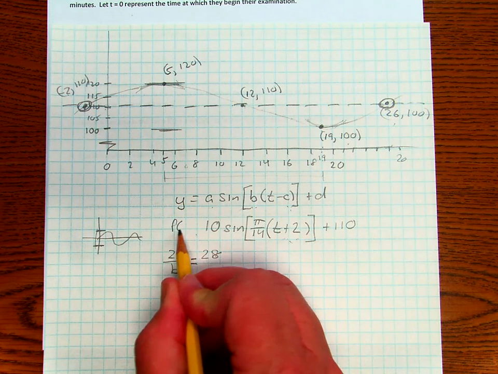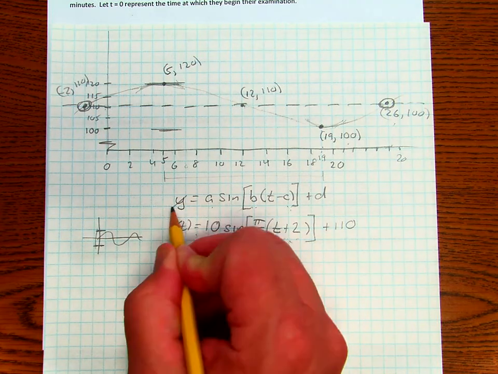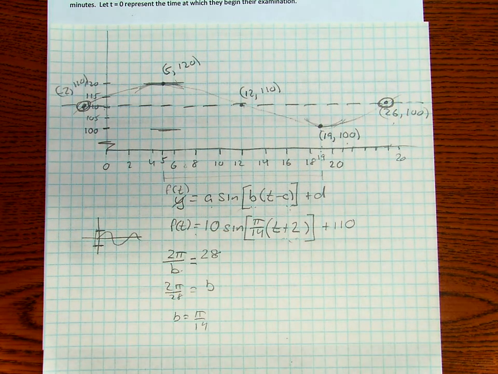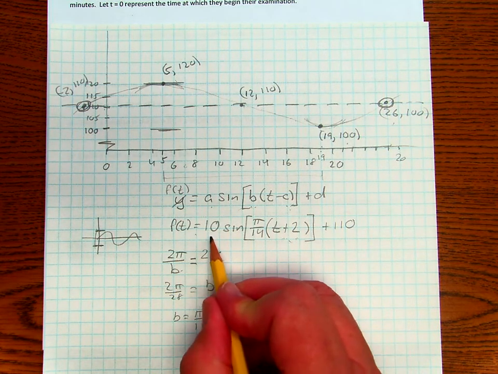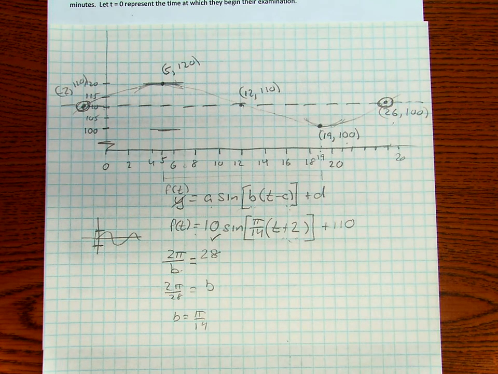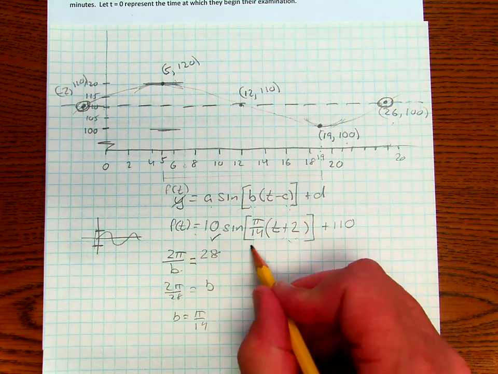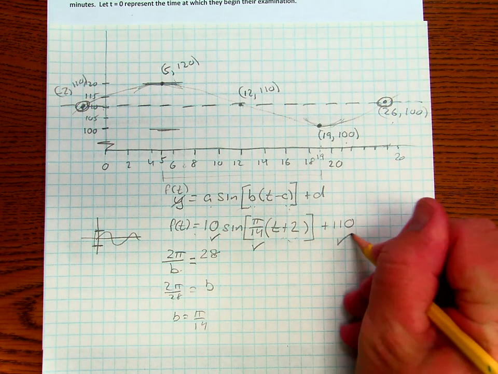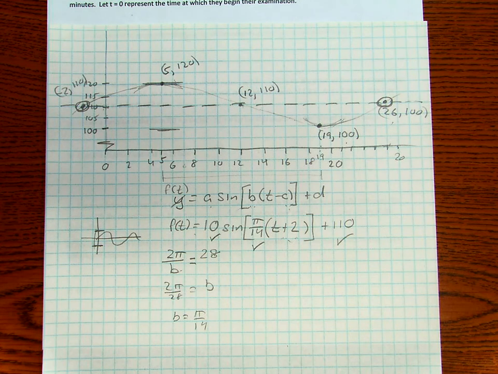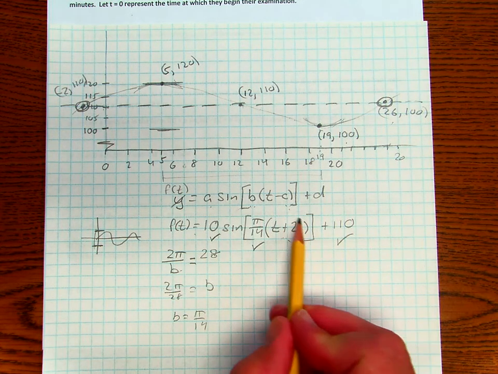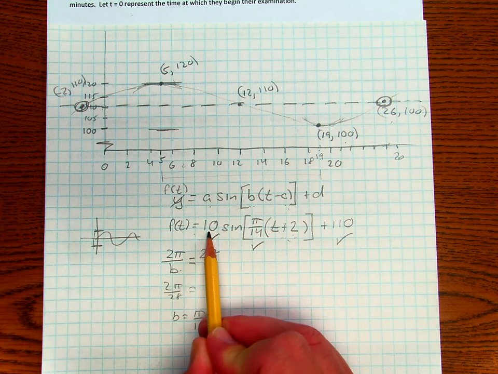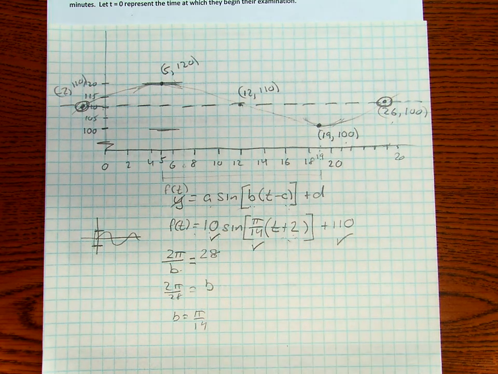Actually, it said function notation, f of t, not y. All right, so the amplitude has to be 10. There are no other alternatives. That b term has to be pi over 14. There are no other alternatives. The 110 has to be the vertical shift. There are no other alternatives. The c could be different, but changing that could change the sign in front. But this would be the cleanest of the options.